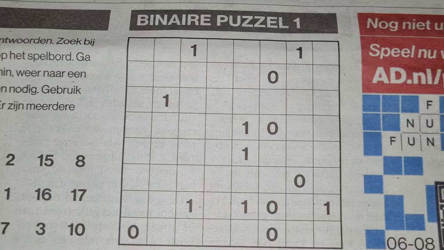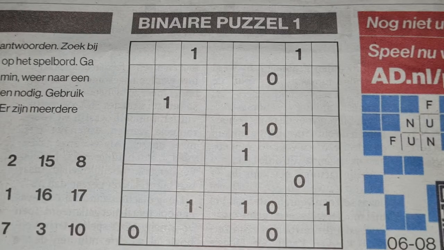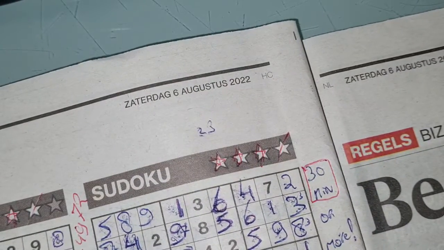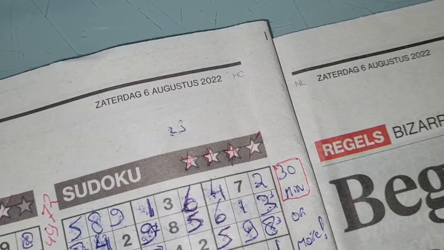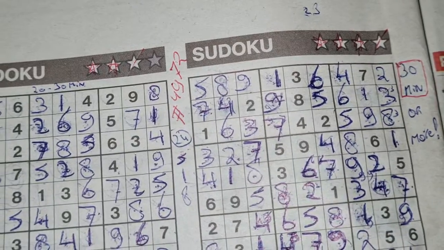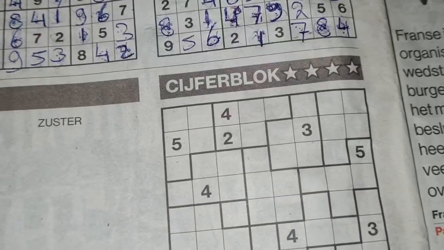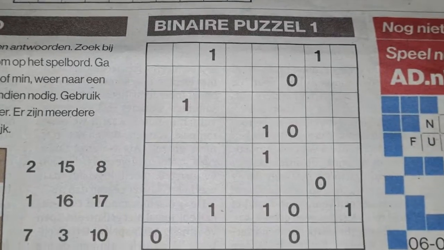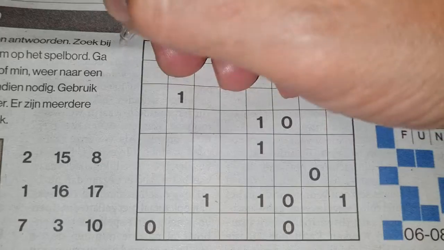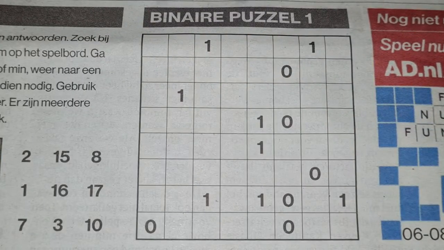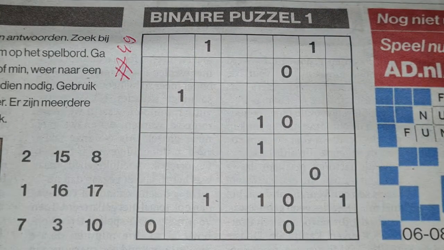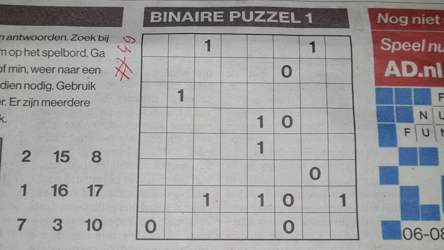Welcome back with the third puzzle in today's edition of Saturday. Yes, it's still Saturday, weekend, August the 6th, 2022. I've already solved two puzzles, the 3 stars and the 4 stars Sudokus. Two puzzles are left, the tectonic, and now it's binary time. And this binary will be number 4973.